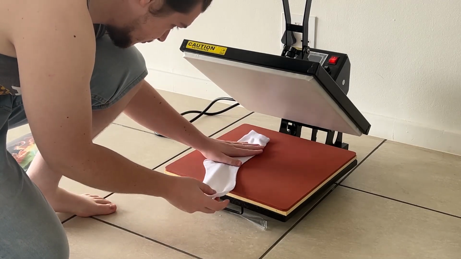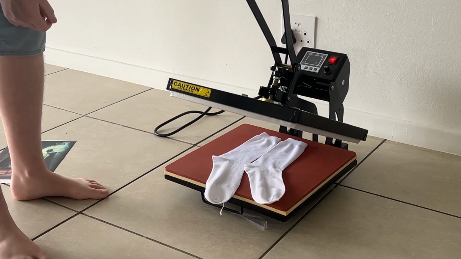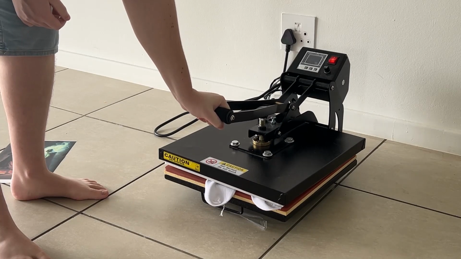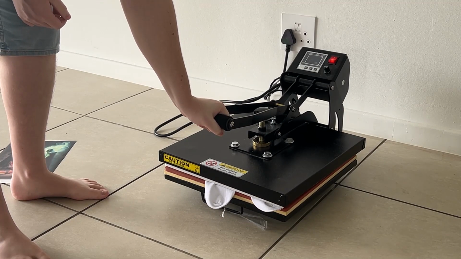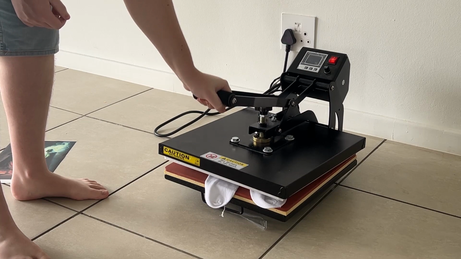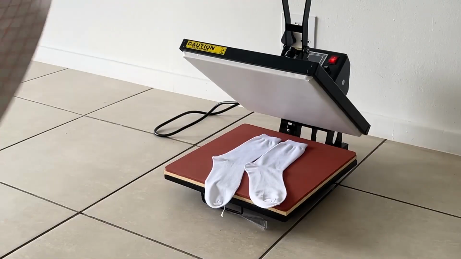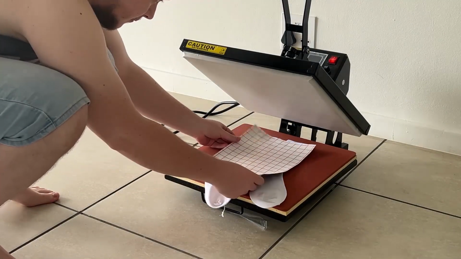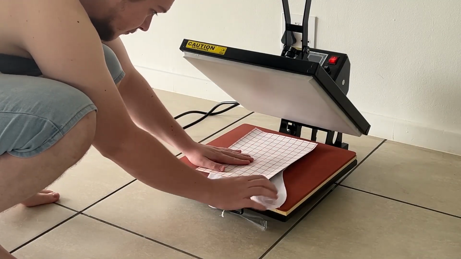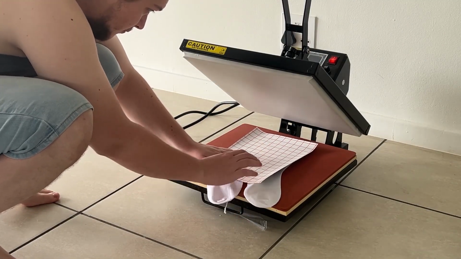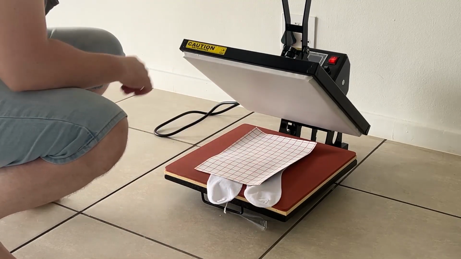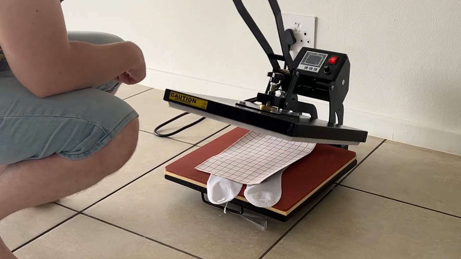I've seen people do this, and that is press the sock first, or t-shirt, or hoodie, and make sure that it is flat. Do it for 10 seconds, do it for 20 seconds, it's up to you. Then what you're going to do is go ahead and place your design. As you can see, this is not ideal. Do not do this. You will not get your design fully on your socks.